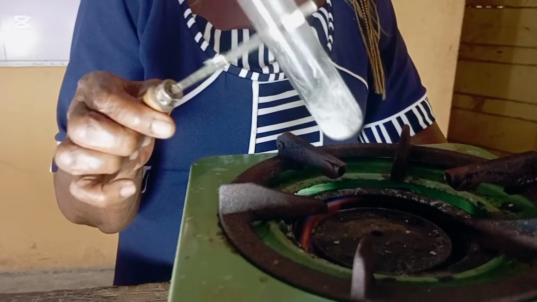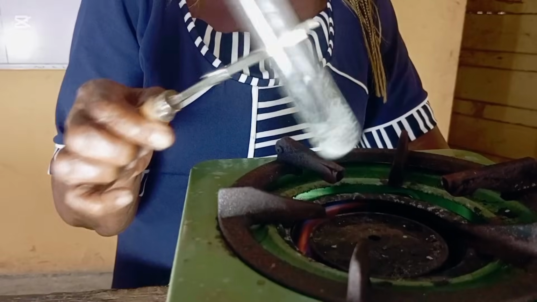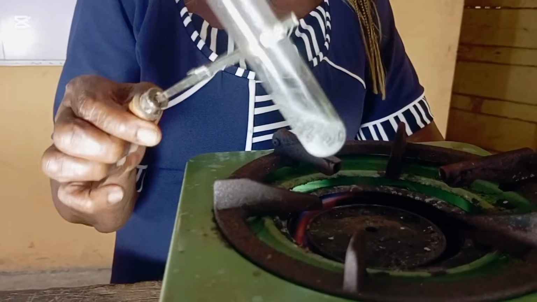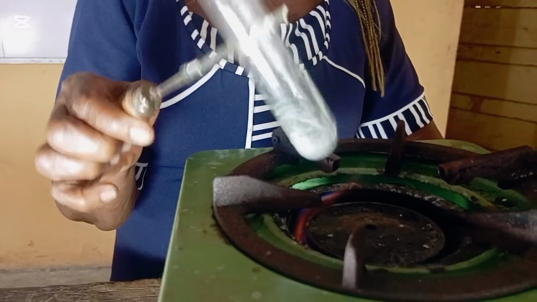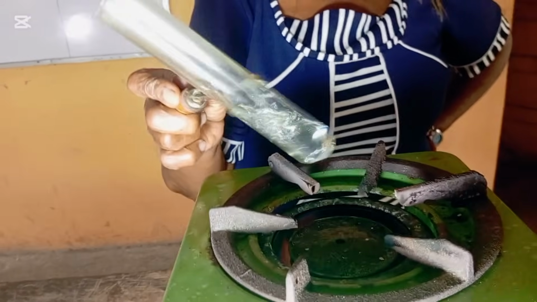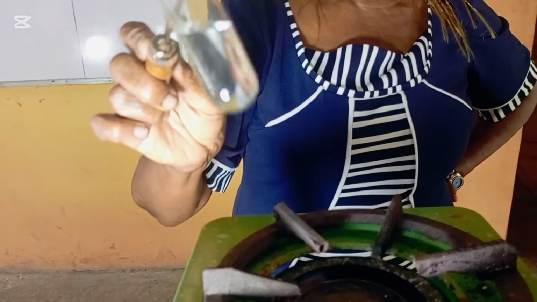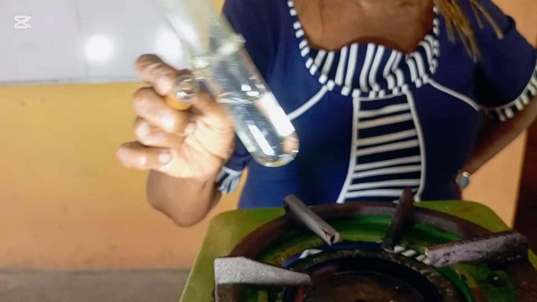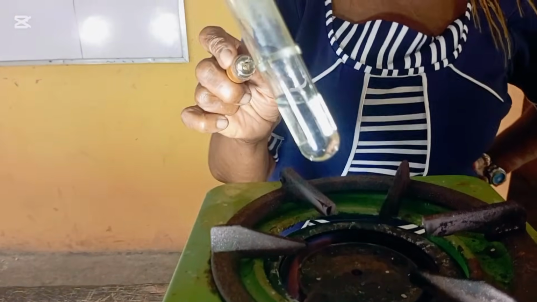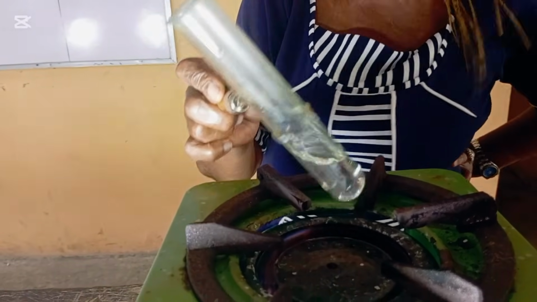So when you heat up the solution or the suspension, you notice that the white PPT will dissolve. It will disappear. You will not see it again because lead 2 chloride is meant to be soluble in hot water. Just like I told you, it has all disappeared. So the white PPT has disappeared. So when you allow it to cool, it will reappear. That is a confirmatory test for lead 2 ion.